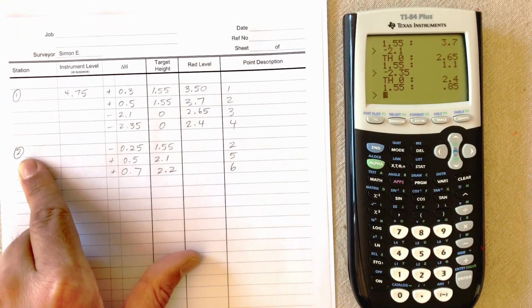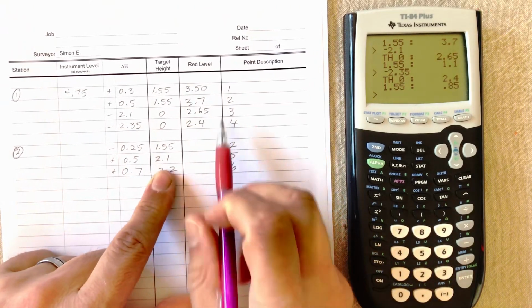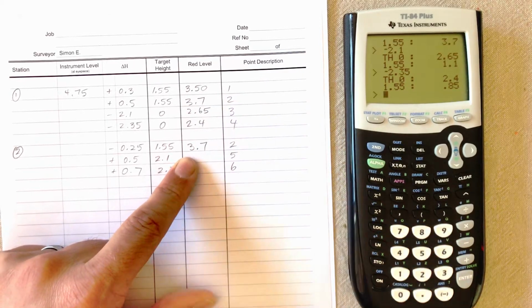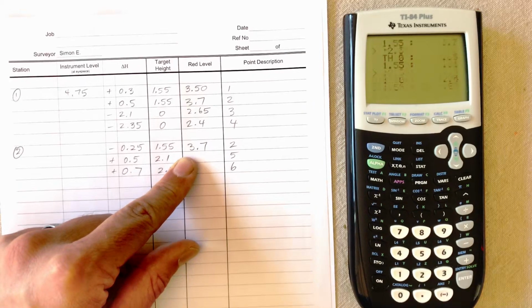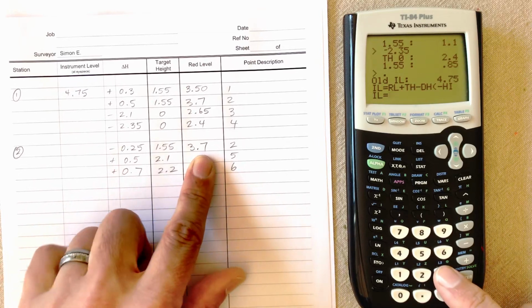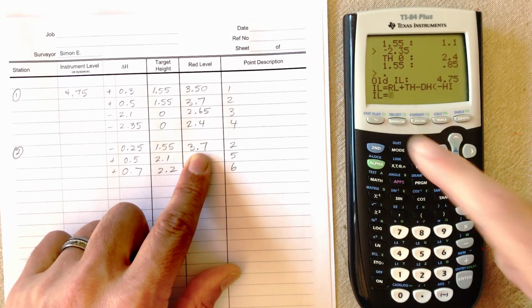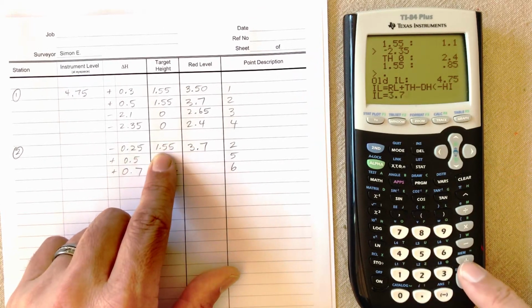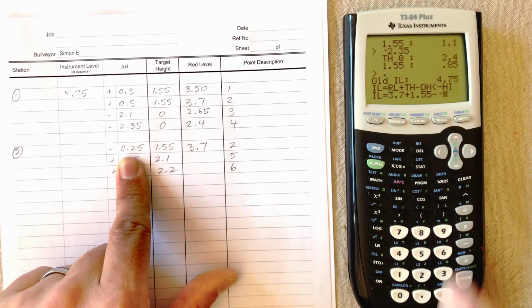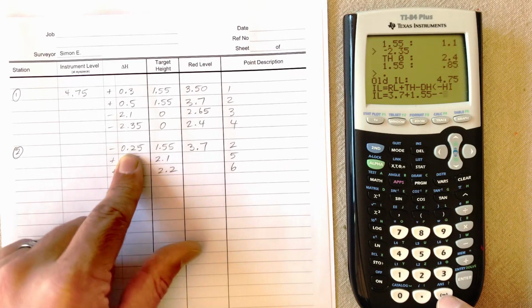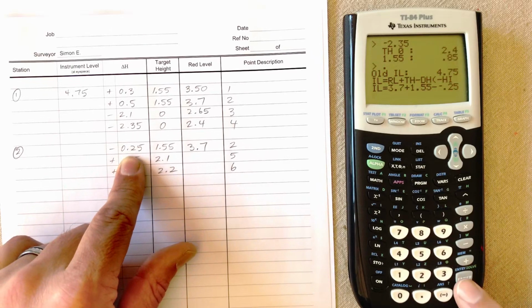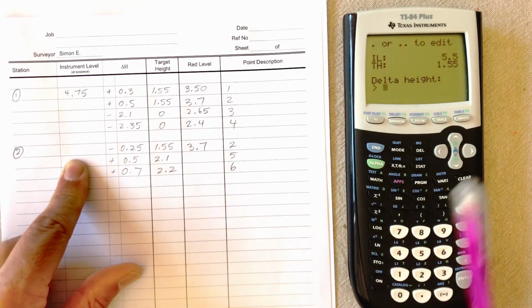So now that I get to my next station, I need a known reduced level. So this number 2 that I had up here was 3.7. So I'm just going to write that in, and a dot to start a new station and input a new instrument level. So my level will be the RL 3.7 plus my target height 1.55 minus, I need to remember to put a second negative sign when I'm here, because I'm minusing my delta height, 0.25, and I get an instrument level of 5.5.